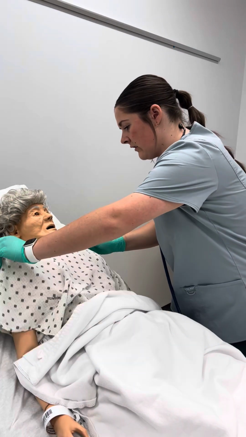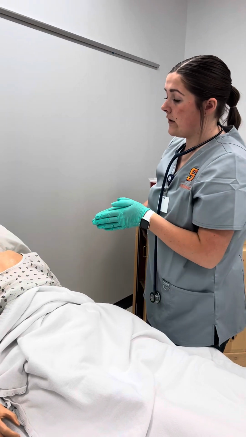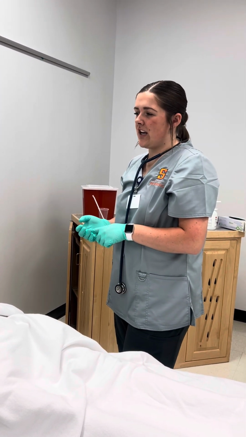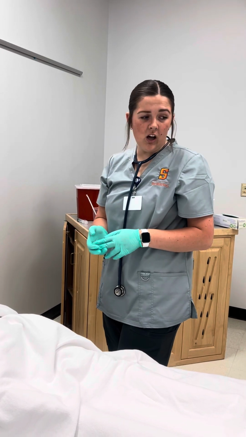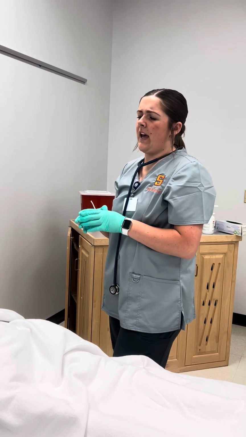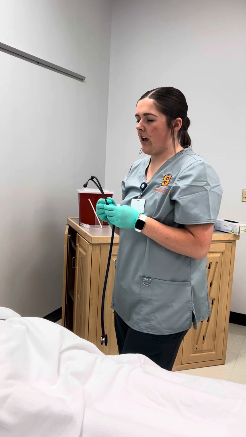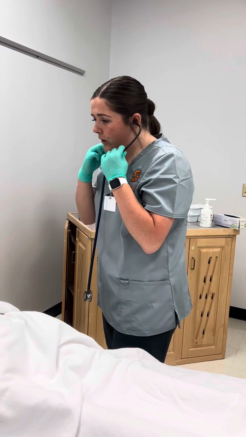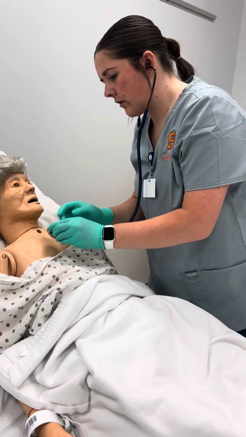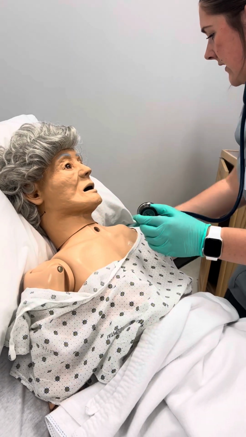And now I'm gonna listen to your lungs. Do you have any difficulty breathing? Any congestion? You do have a cough, a productive cough. Like, how does that feel? It's kind of hard to breathe. Yeah, yeah, you do have pneumonia, so those are common side effects. I'm just gonna listen to your lungs, okay? I'm gonna sit you up a little bit.